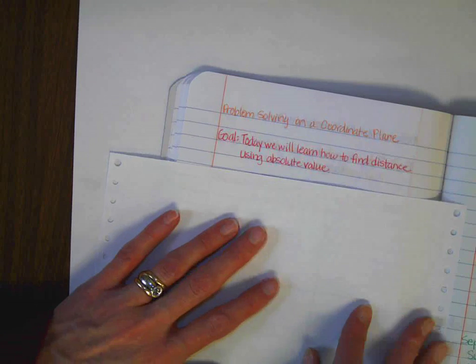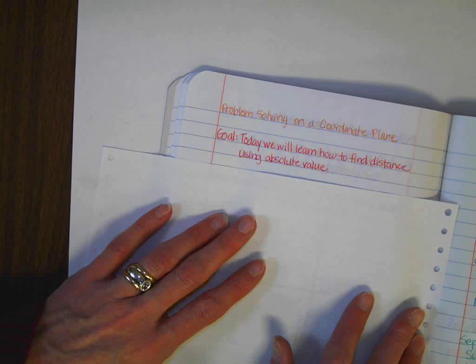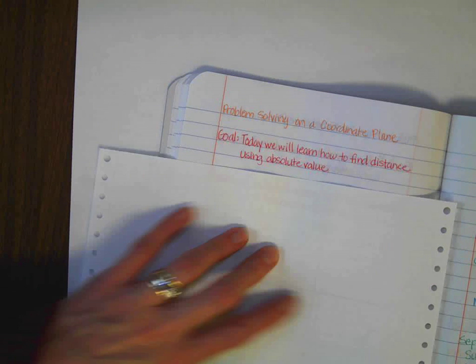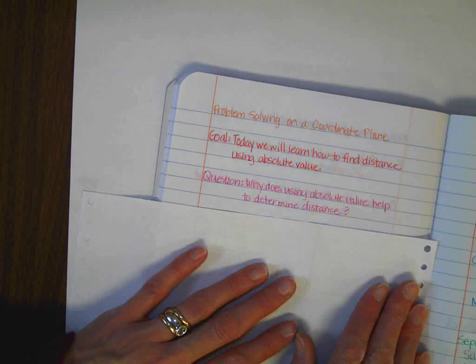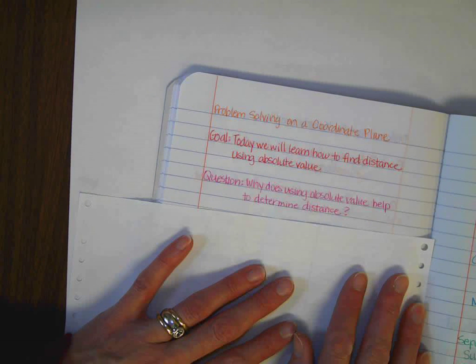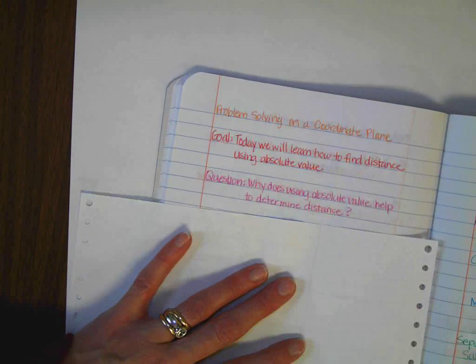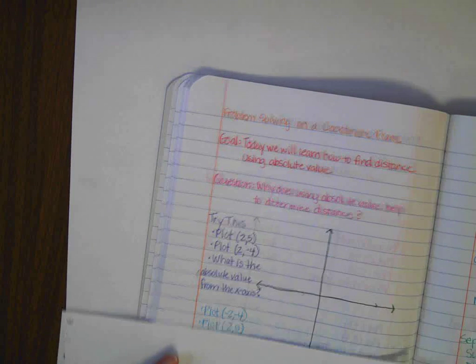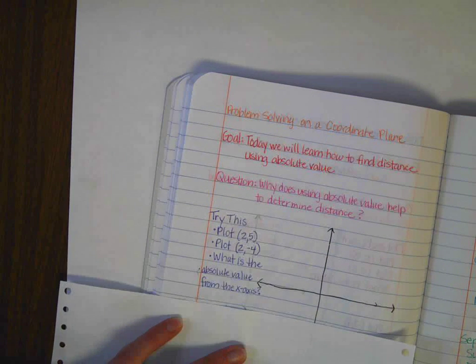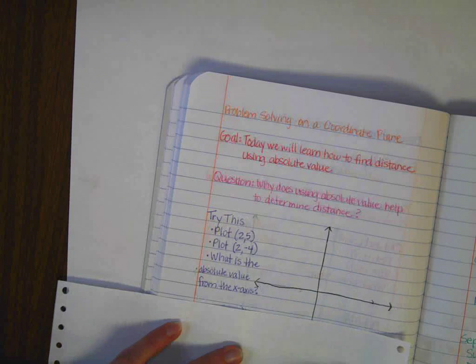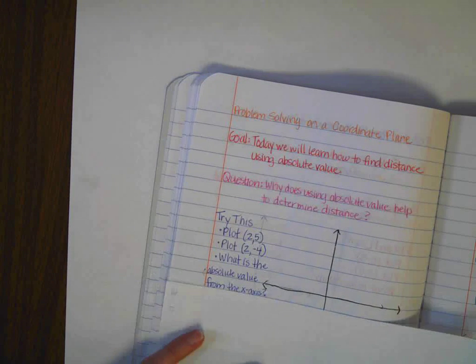The goal for today is, today we will learn how to find distance using absolute value. The question that I want you to think about on this one is, why does using absolute value help to determine distance? And then we're going to try some. It says, try this. Plot (2, 5), plot (2, -4). What is the absolute value from the x-axis?